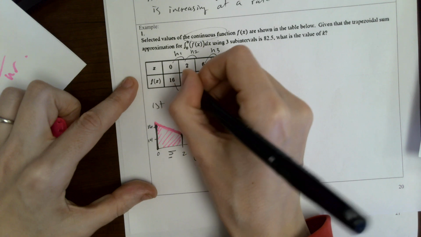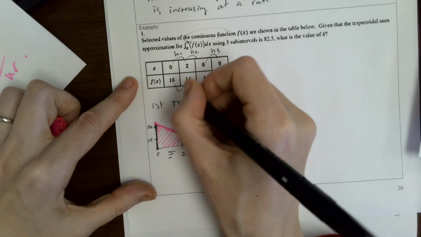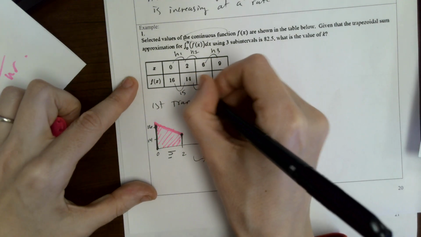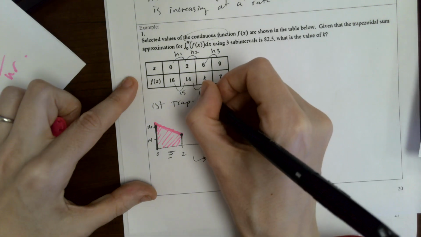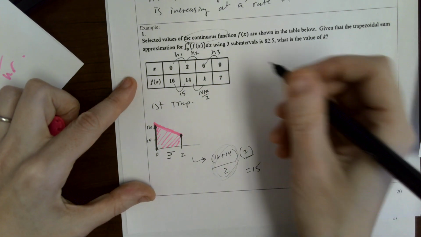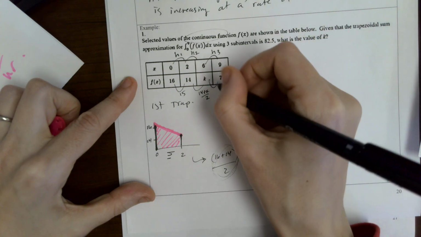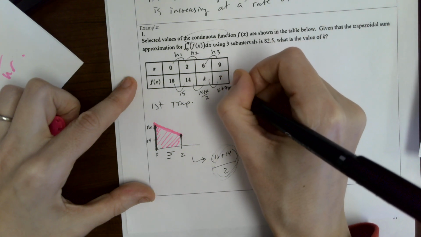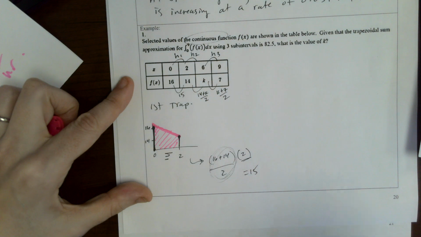So here we're going to be averaging them. So 16 plus 14 over 2, that's 15. 14 plus k over 2. We don't know what k is, so we can't get a number for it. And then k plus 7 over 2.